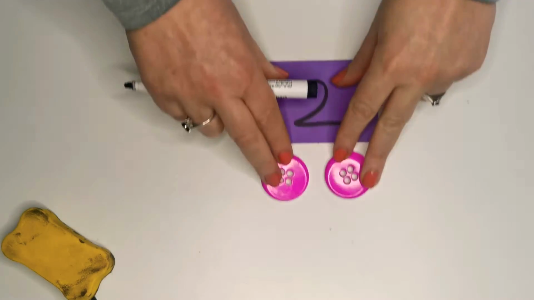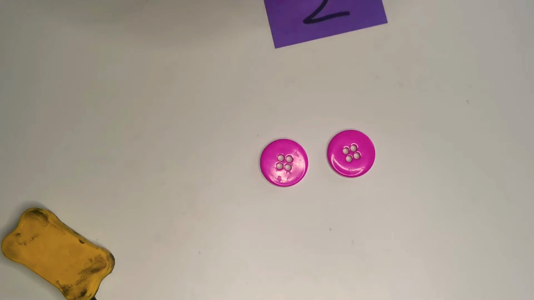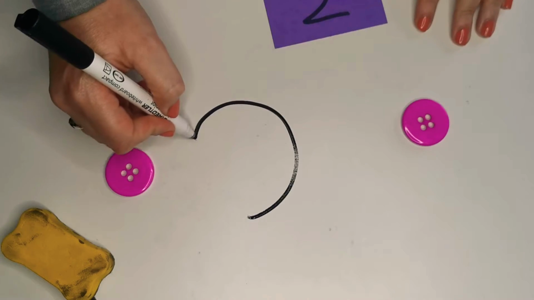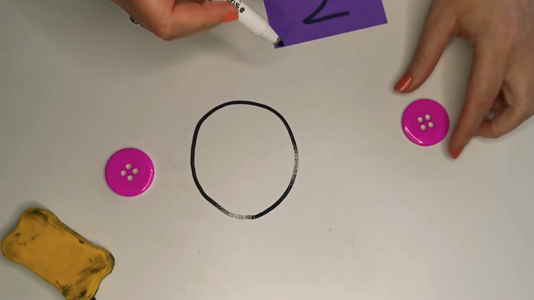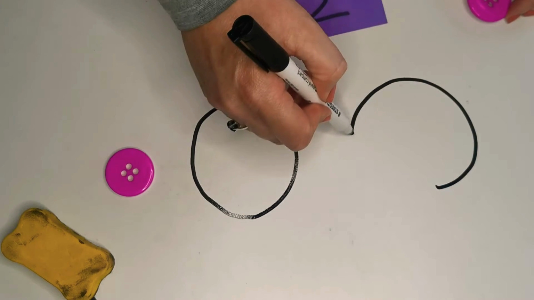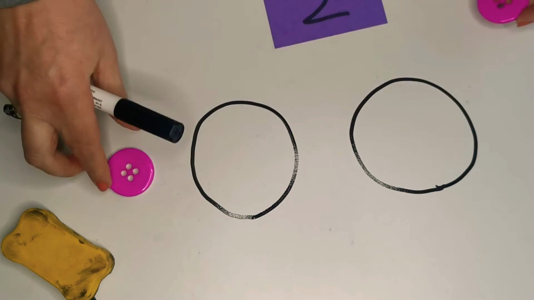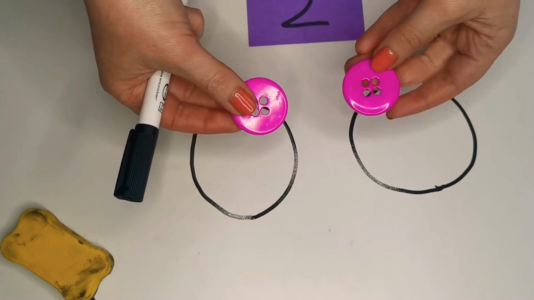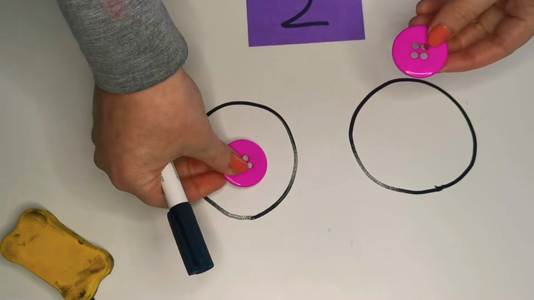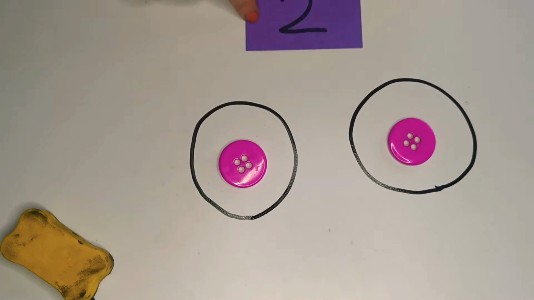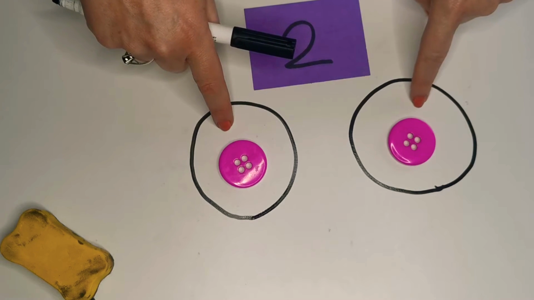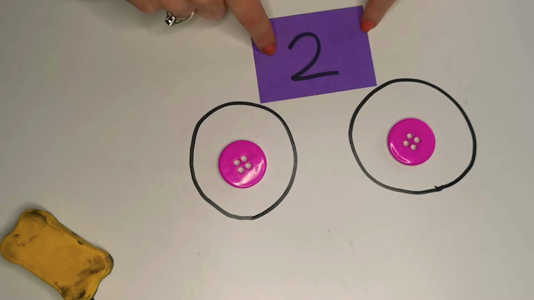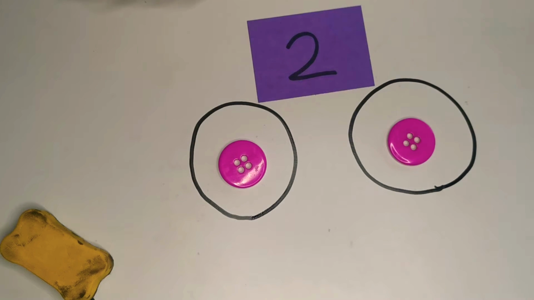I need to have 2 groups because half means 2 groups. So I'm going to draw one group here and another group here. Those are my 2 groups for halving. Now, I've got my 2 counters. I wonder if I can halve them evenly. 1 for you, 1 for you. Is there the same amount in each group? Yes, that means I can halve the number 2. Number 2 can be halved.